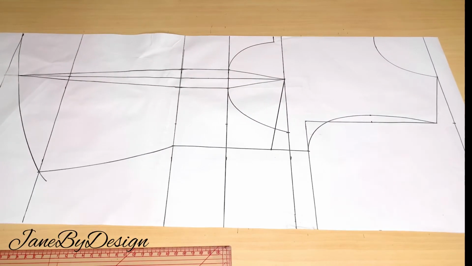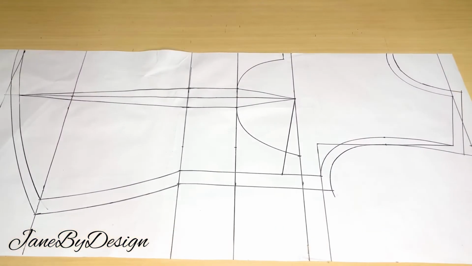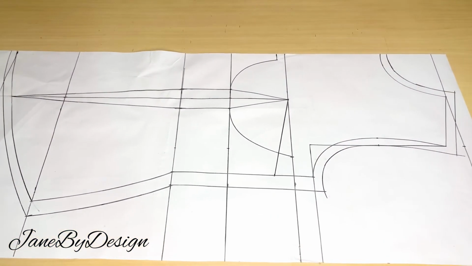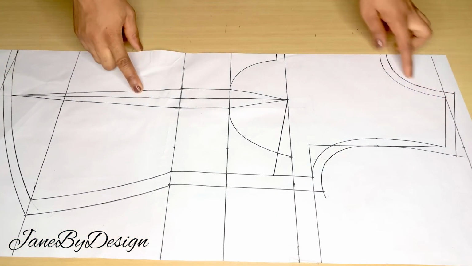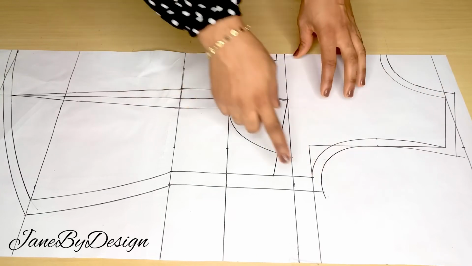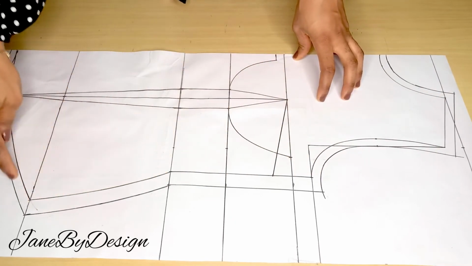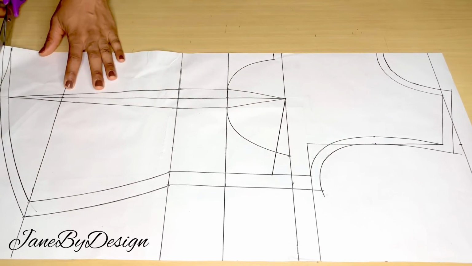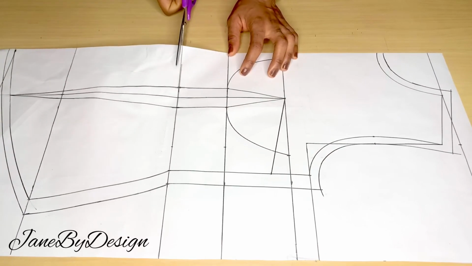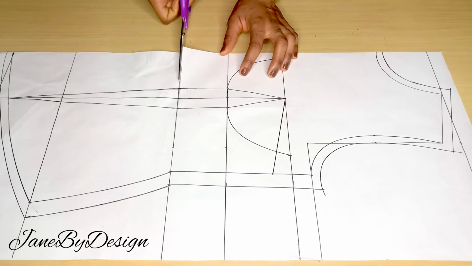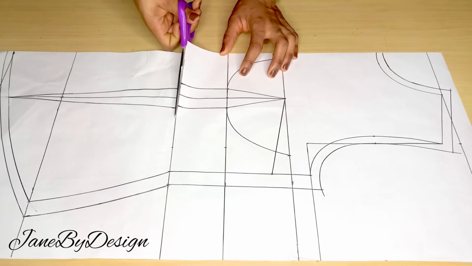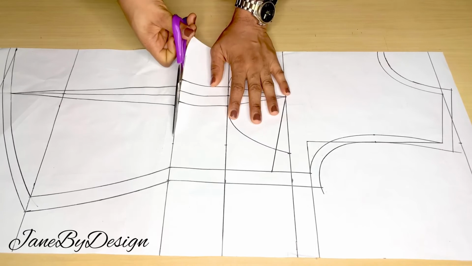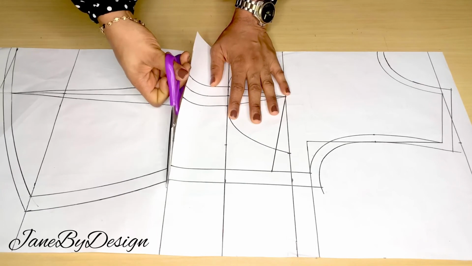Right? Okay, guys. So here, after adding all of the sewing allowances on it, now we are going to start cutting out. So just look at the way that I'm going to be cutting out my pattern. It's going to be easy. It's simple, trust me. So just follow the steps. Now I'm going to first start by cutting out the waist first. So here I've used my scissors to cut out the waist.